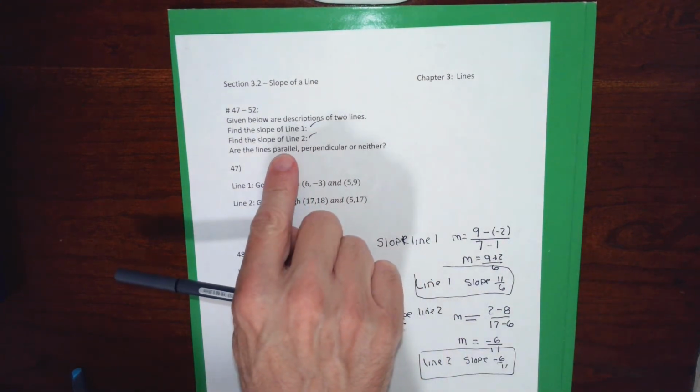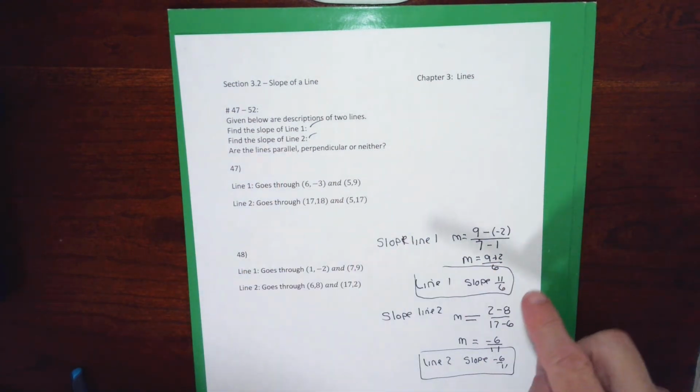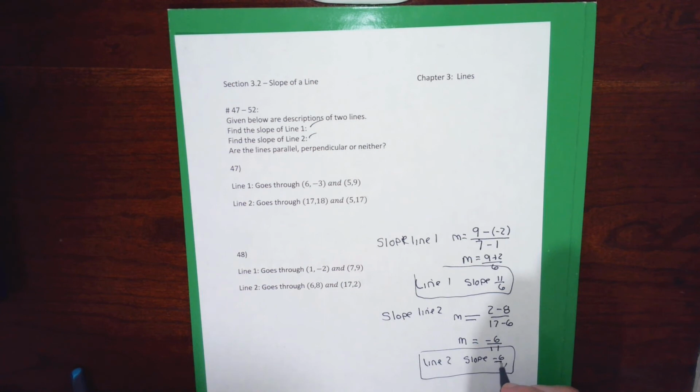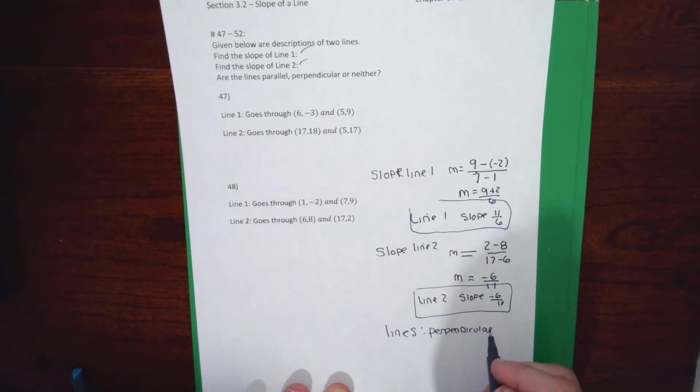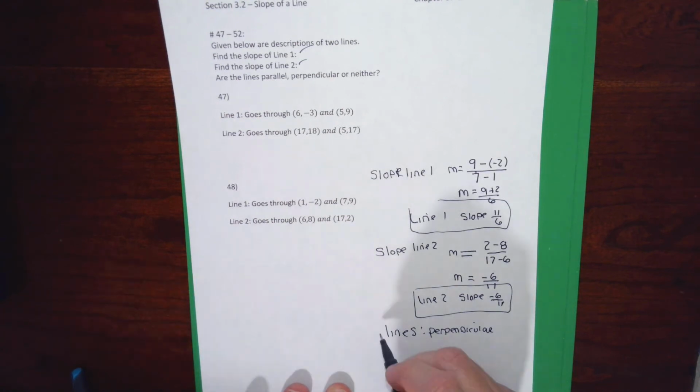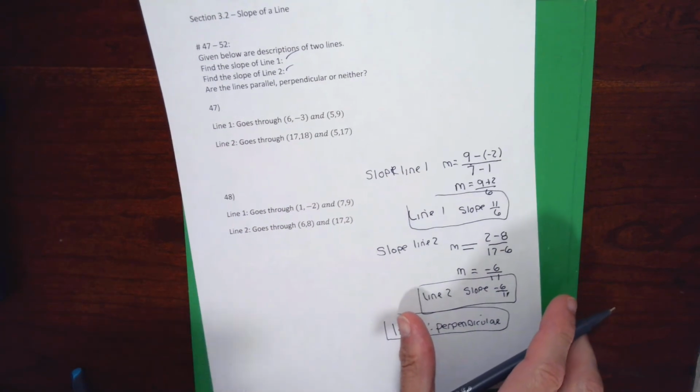And then, are the lines parallel, perpendicular, or neither? Well, if I look at the slopes, they are reciprocals. One's positive and the other is negative. As I go off the screen, these lines are perpendicular, because their slopes are reciprocals with opposite signs. And that's everything for problem 48. We have 2 more of these, and then we'll be done with this part of the video.